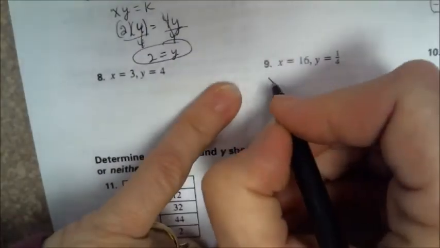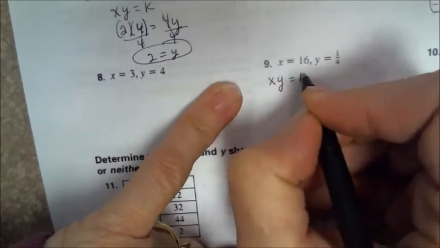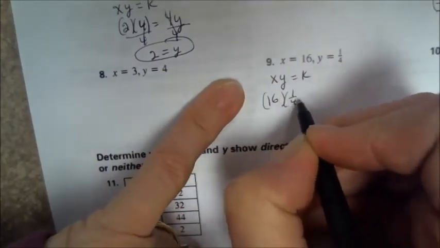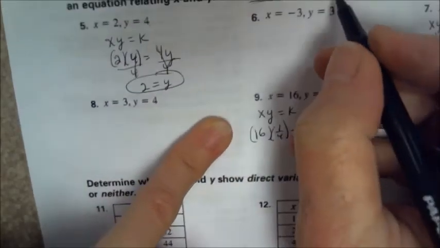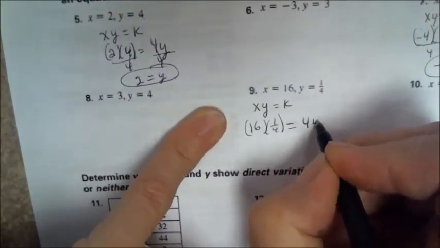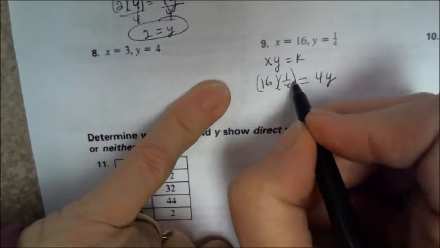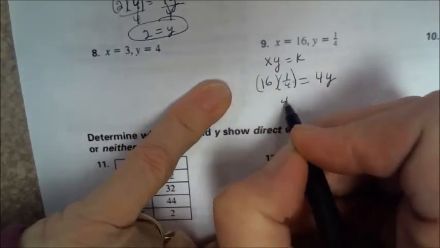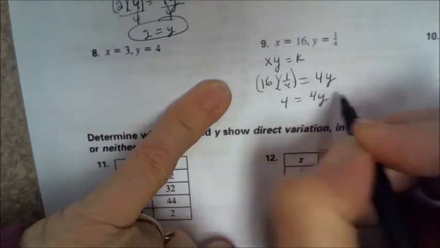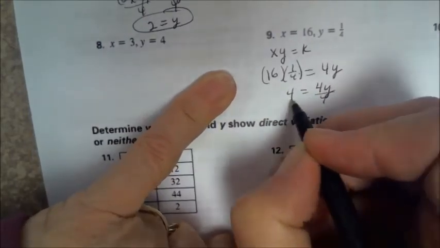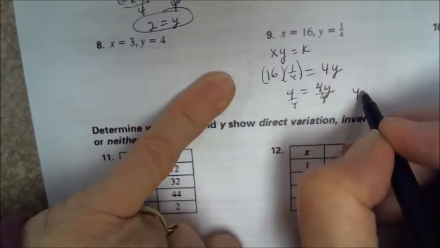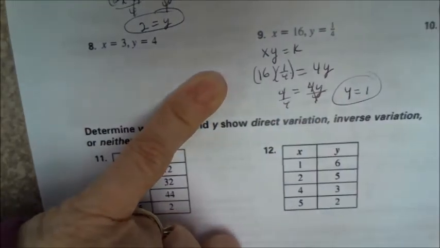Number 9, x times y is always equal to the same number. When x equals 16 and y is 1/4, we have to find y when x equals 4. Well, 16 times 1/4 is a fourth of 16, which is just 4, equals 4y. Divide both sides by 4. 4 over 4 is 1, so y equals 1.